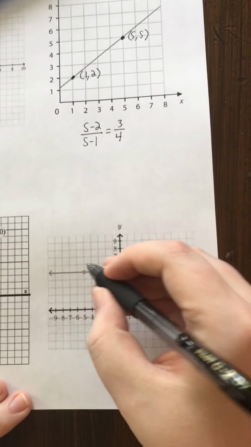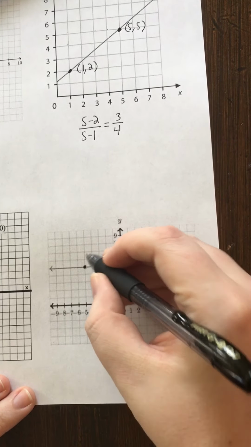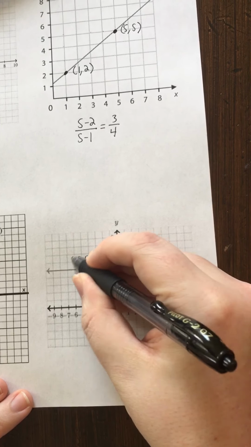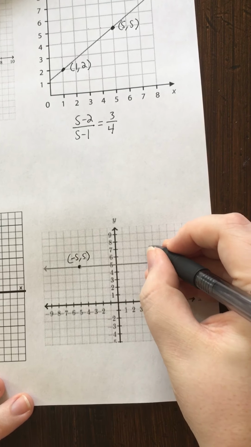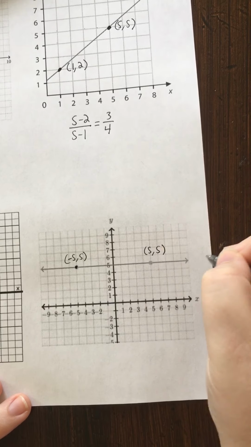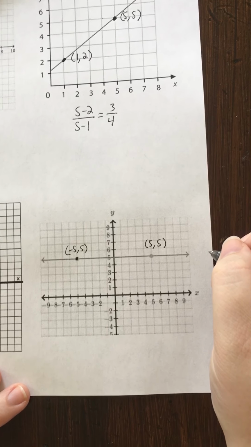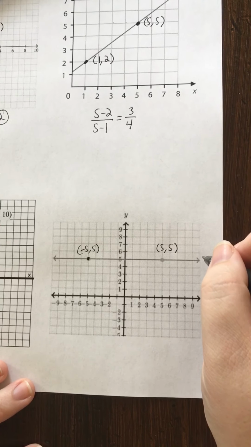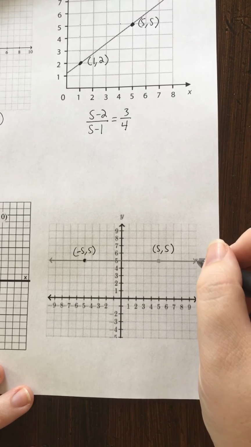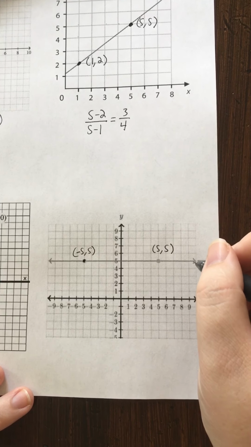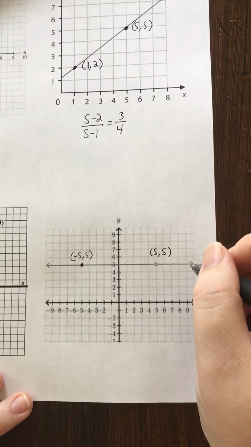So then finally, for this one, we have these two points. We have negative 5, 5, and we have 5, 5. Now I want you to try and find the slope here. Pause the video and try to find the slope on your own, and then unpause the video and watch to see if you got it right.